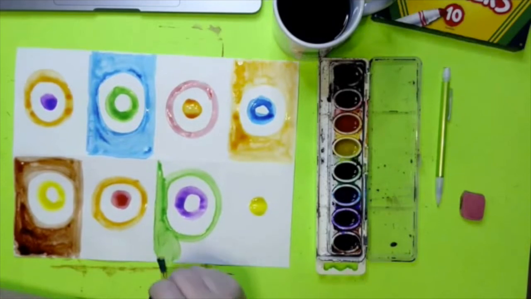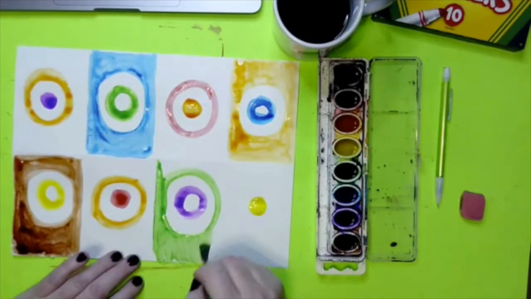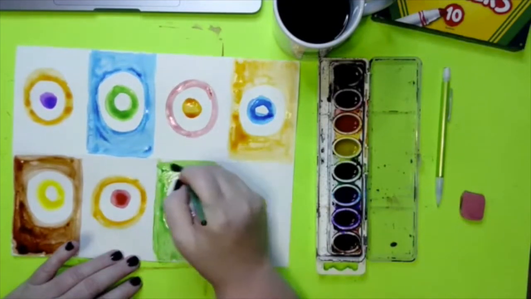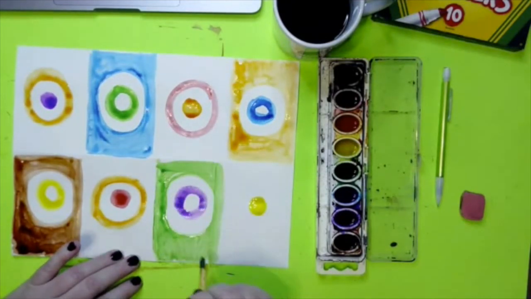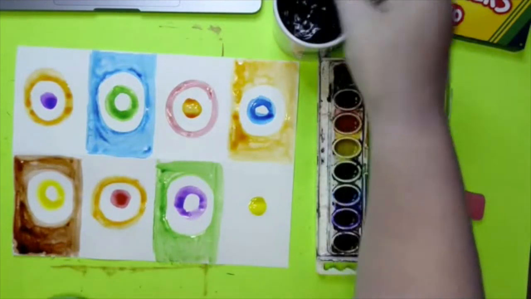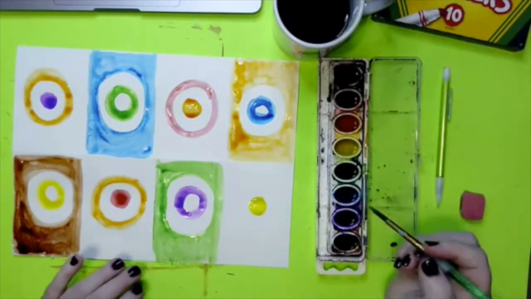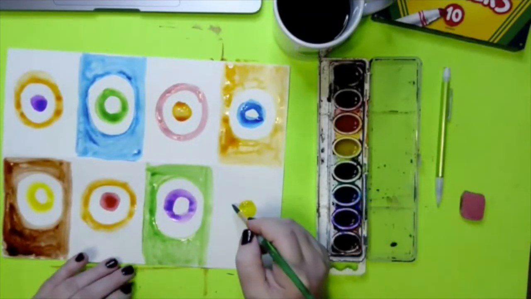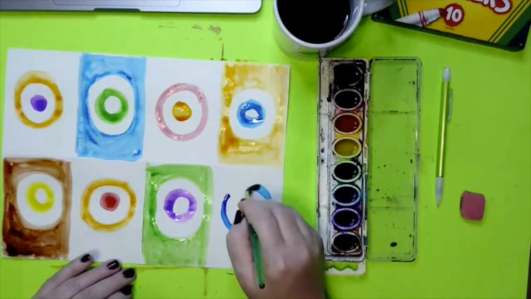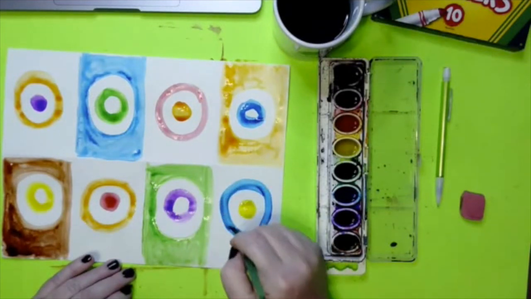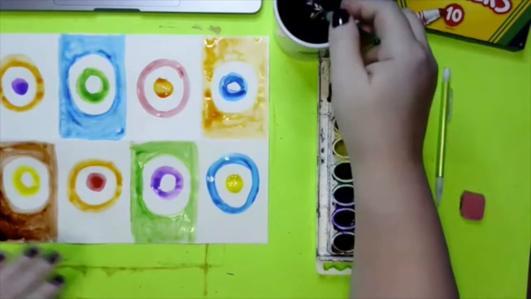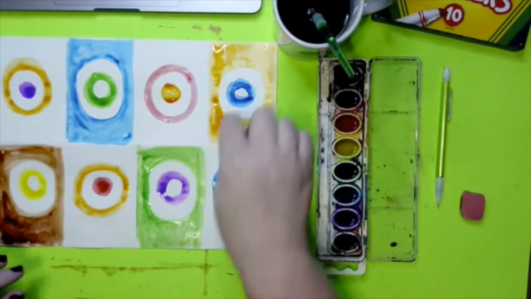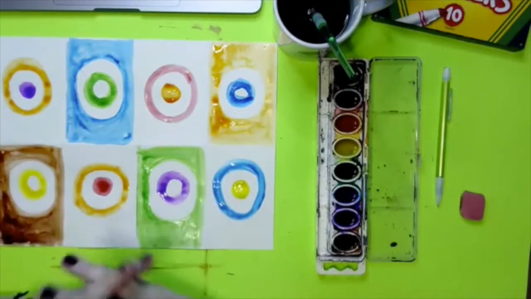Okay, notice our pattern continues, right? Every other square. All right, my friends, you're doing great. And last one. Okay, swish, drag, and swirl. So now we are going to put one more. Let's do a blue donut. Nice big donut, a white space around our dot. Okay, so that we have a white space in between each layer of paint. Okay, now we're just going to let this dry and we are done for this week.